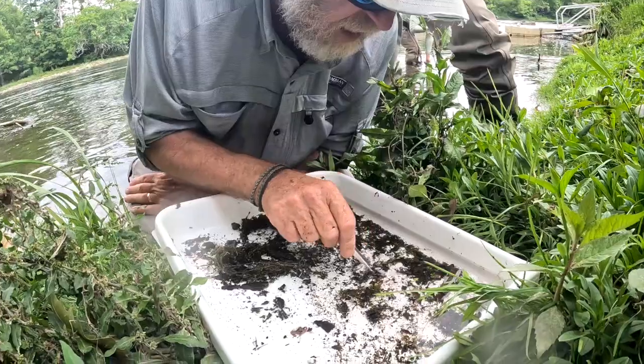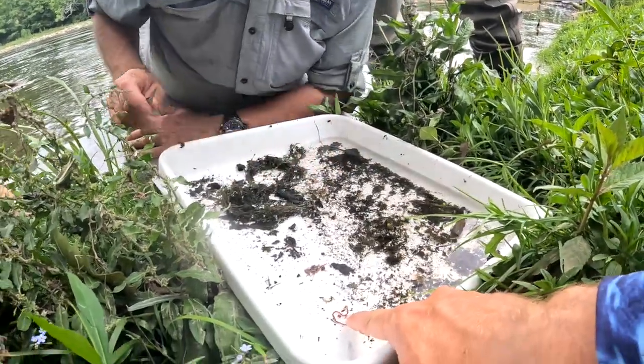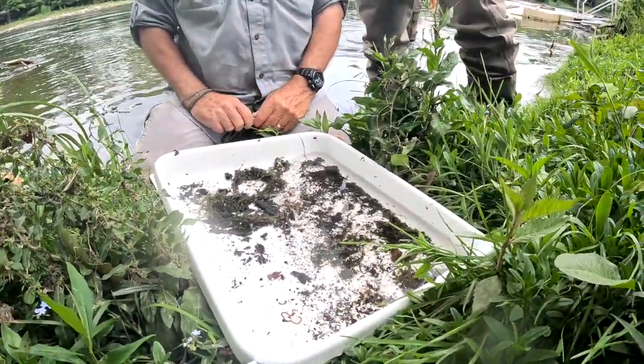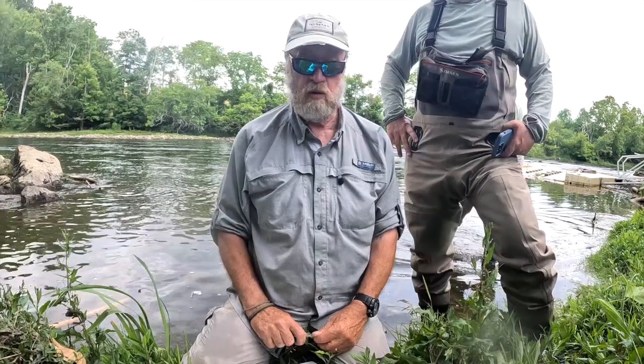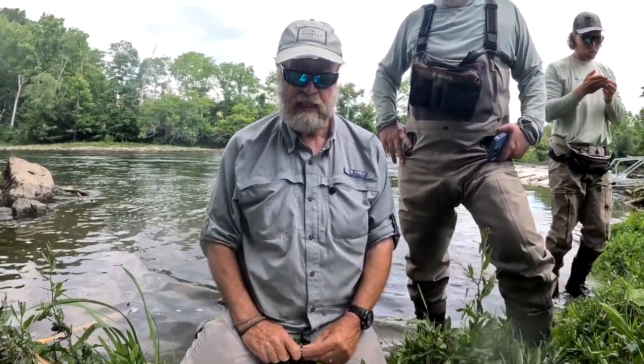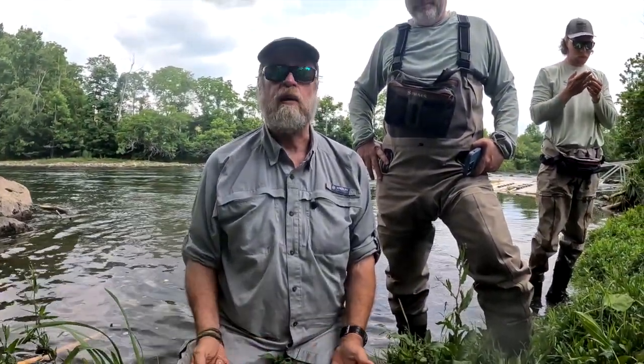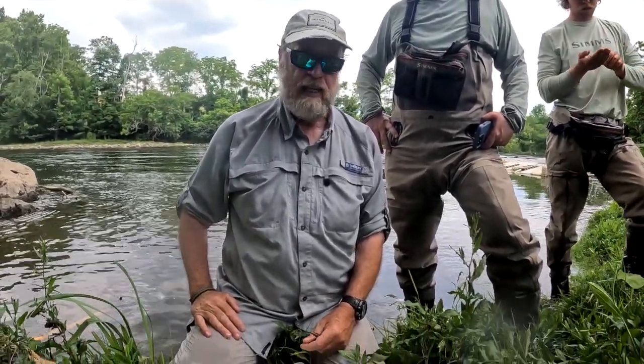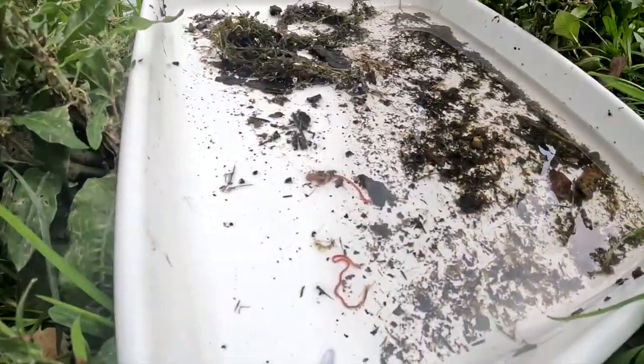Now, are these just a type of worm, or what would you categorize? It's just an earthworm. Same order as earthworms. Called a oligochaete. Aquatic version of an earthworm. They don't live in the dirt like the worms we're familiar with. But if you looked at it, it's an earthworm.